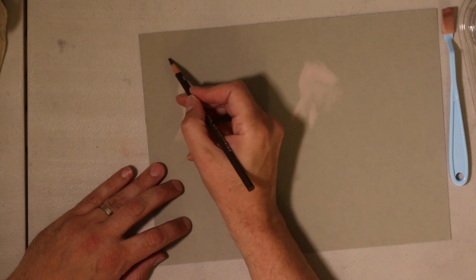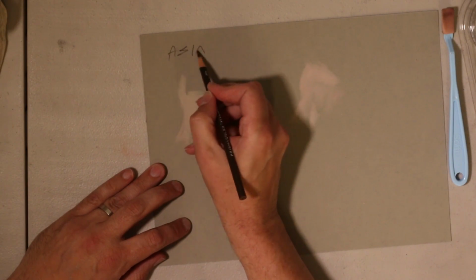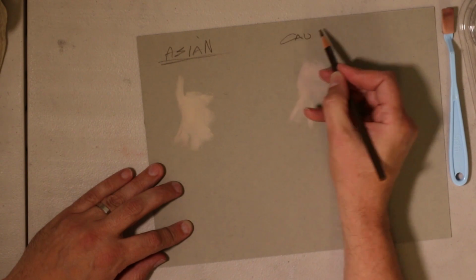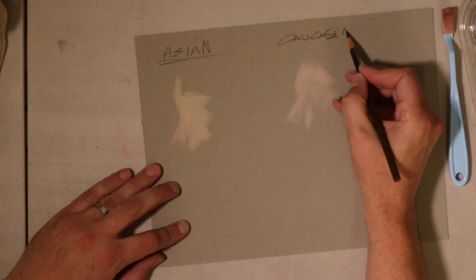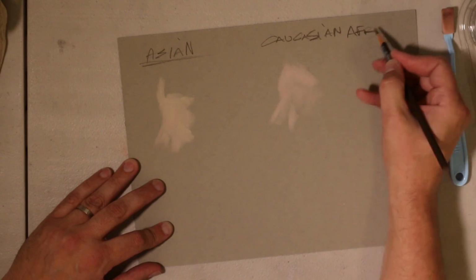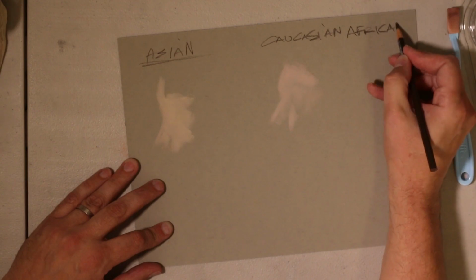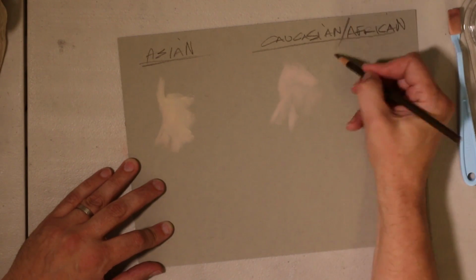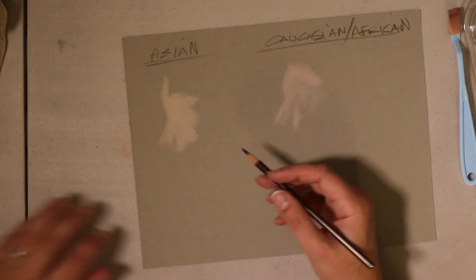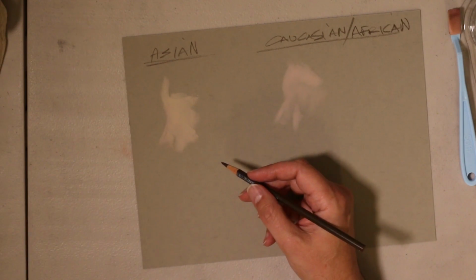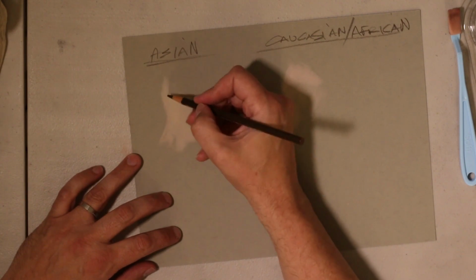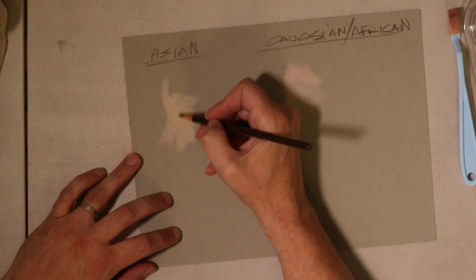I'm going to start with the Asian eye over here, and then this is going to be Caucasian and African on this side. Okay, so let's start with the Asian eye. Let's start in profile because that's a bit easier. Okay, so the Asian eye, basically, it's a bit flatter.